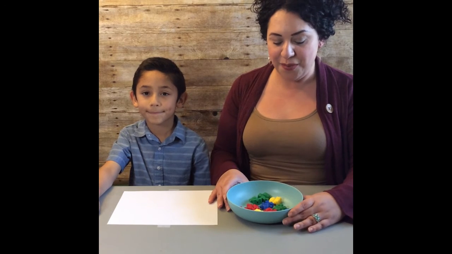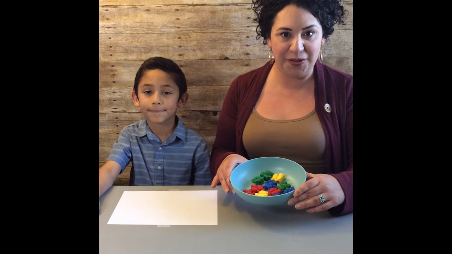Here's an example of providing your child or your student with the least level of support by simply providing a visual prompt. In this case, the visual prompt is simply the bowl of colored bears.